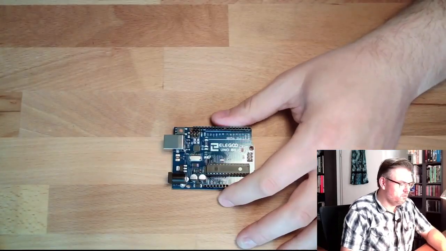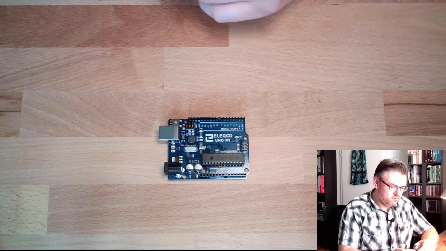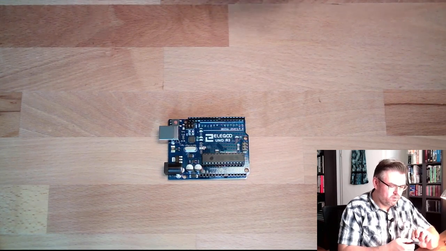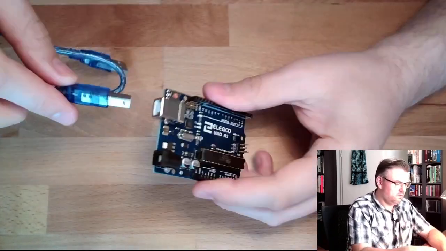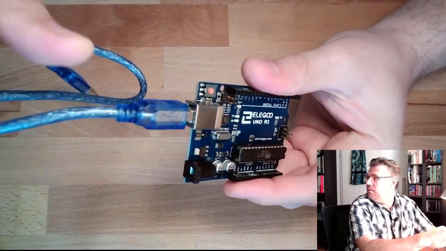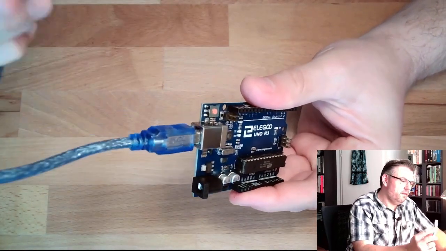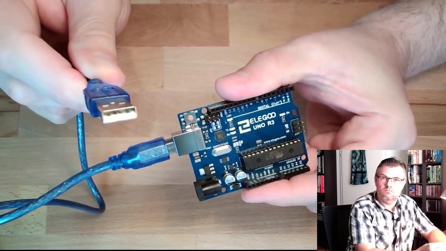And if we want to plug it to our computer, connect it to our computer, we just have to use this cable here. Plug it in here. Plug it in on the other side of the computer. Well, and then we're good to go.